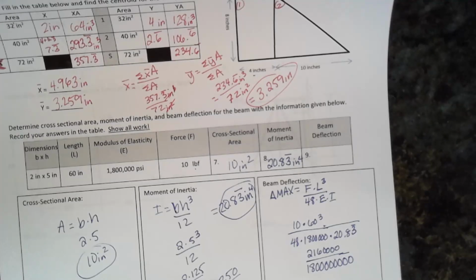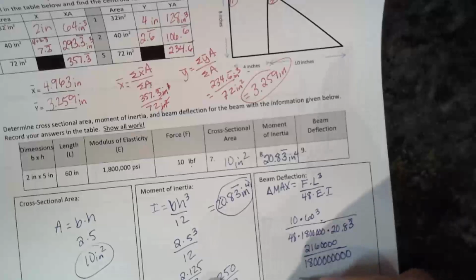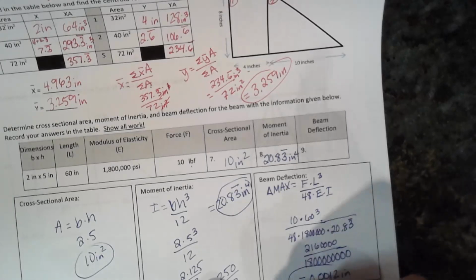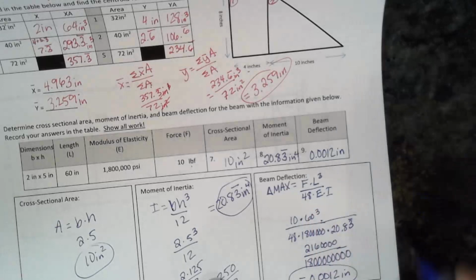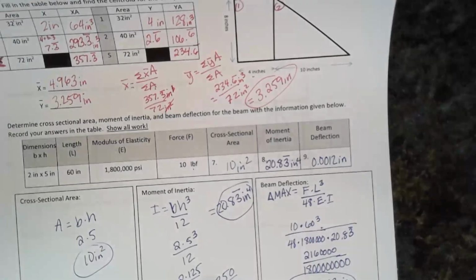Divided by the answer. And we got a beam deflection of 0.0012 inches. All right. So that's page 1. Let's go ahead and jump over to page 2.